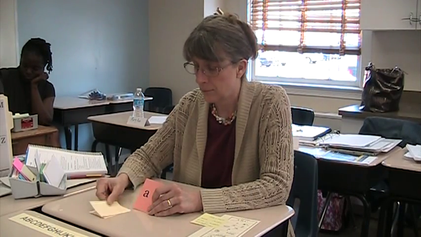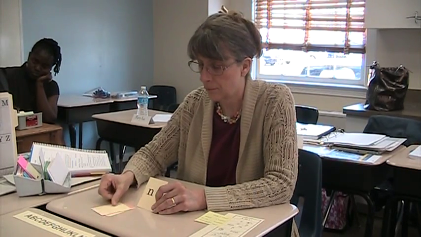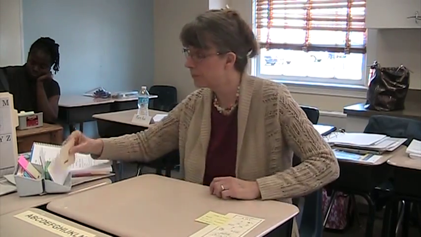Keyword and sound, desk writing. Leaf. L. Sock. S. Pig. P. Apple. A. Table. T. Nest. N. To the board.